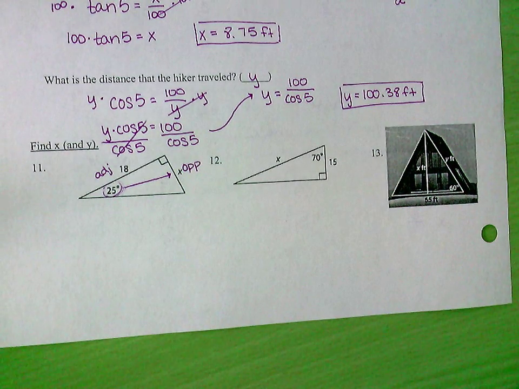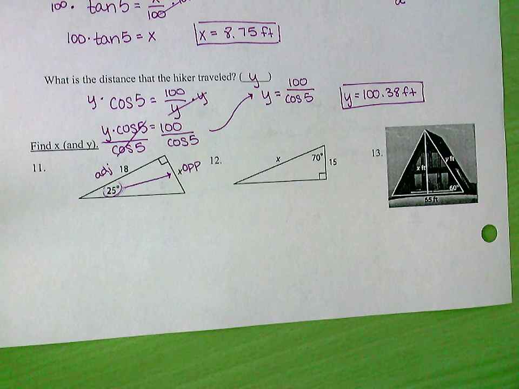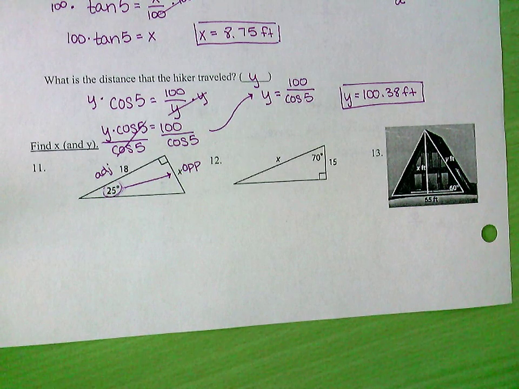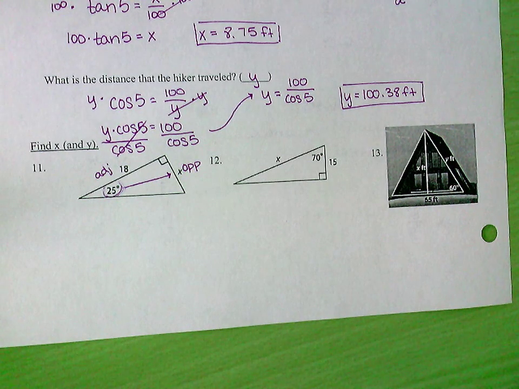After you label those sides, you need to identify which trig ratio you need to use. Good job. It is tangent. So write it out, and then I want you to try and solve. If you have a different type of calculator, I'm going to show you how to use that. I want you guys to finish number 11.